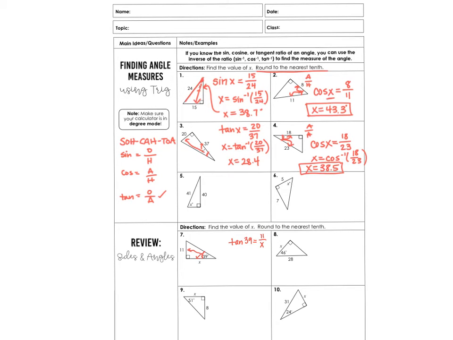In order to do that, you would multiply both sides by x, and you get x tangent 39 equals 11, because those x's cancel. And then you would divide by tangent 39 to get x by itself. So that would cancel, and you get x equals 11 divided by the tangent of 39. Now that's not inverse, it's just tangent because it gives you the angle. So you should get x equals 13.6.